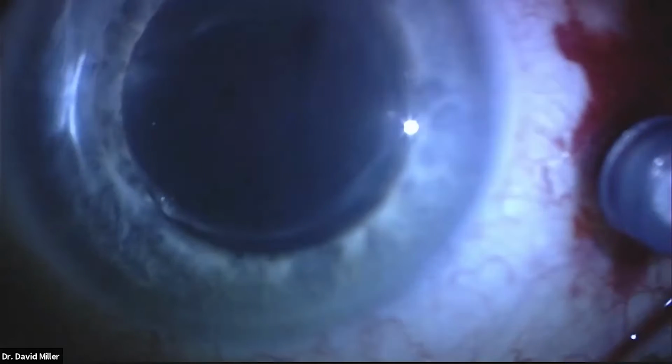I'm going to use C3F8 because the break's just above the horizontal. If it was up higher, maybe SF6, which is shorter acting. I'll use 15% C3F8 gas for this case. Pull the fluid out from over the optic nerve again first, and then go back to the retinotomy site. You can get the gas, Mike, we're good. So Mike and Julia are going to get the gas prepared.